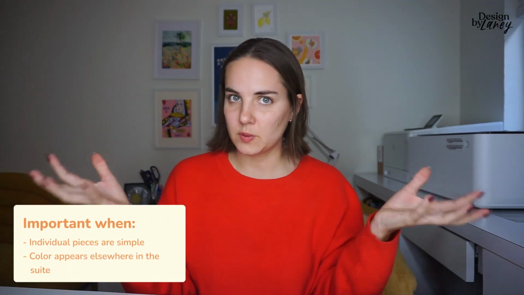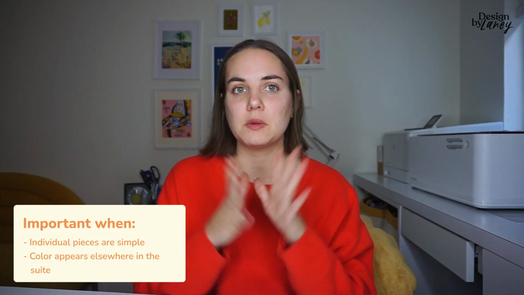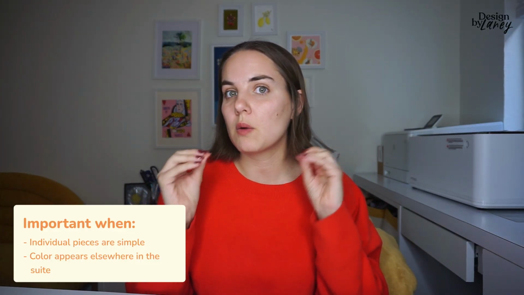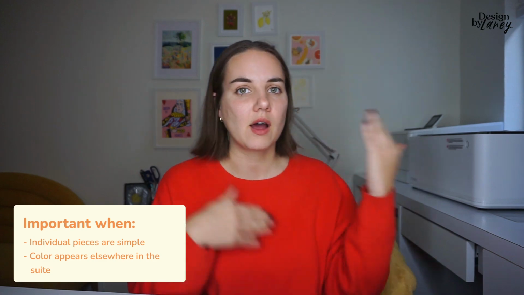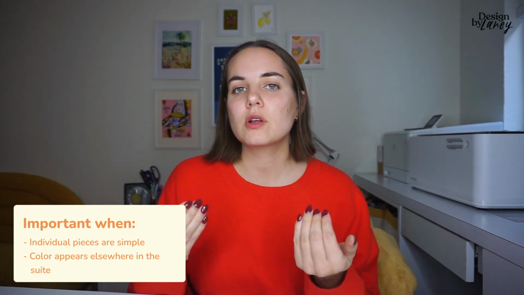This mock-up is so helpful. I always put it at the top of a proof, and it gives you the vibe. Say you're designing a really colorful suite, but the invitation itself is going to be really stark white and black only, for instance, and then the color is going to come in elsewhere. If you start the proof with just the invitation piece, then they're not really getting the vibe.